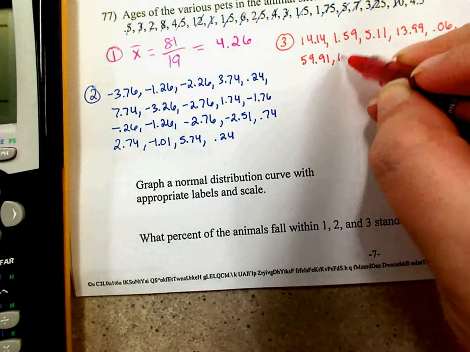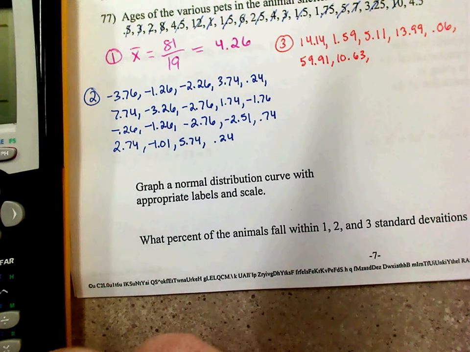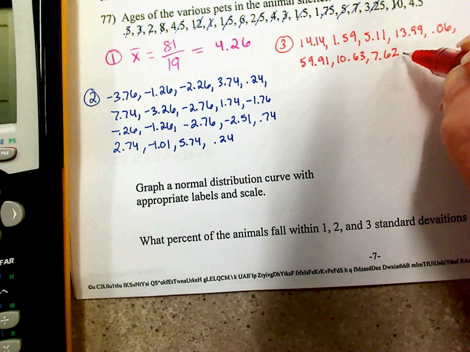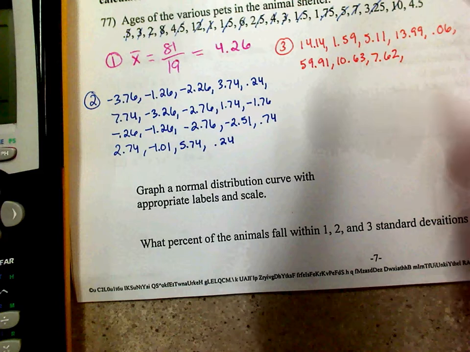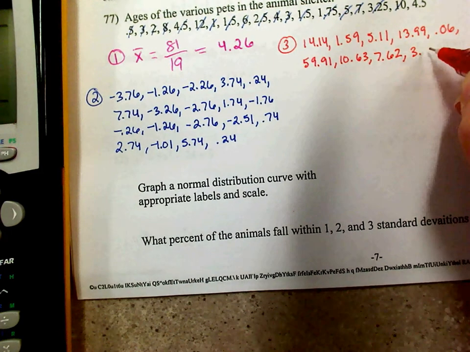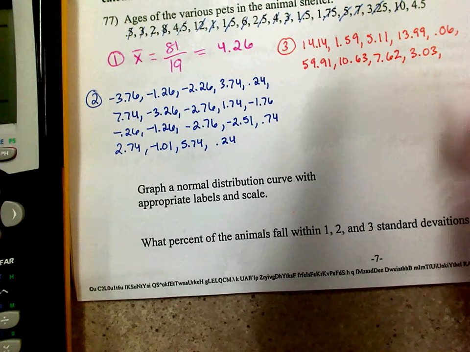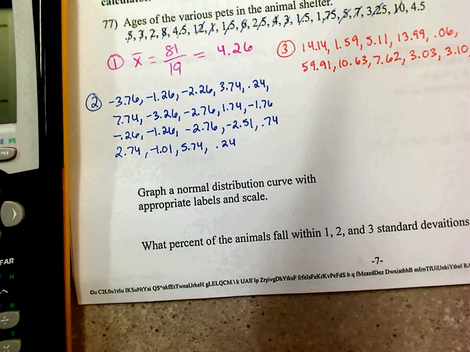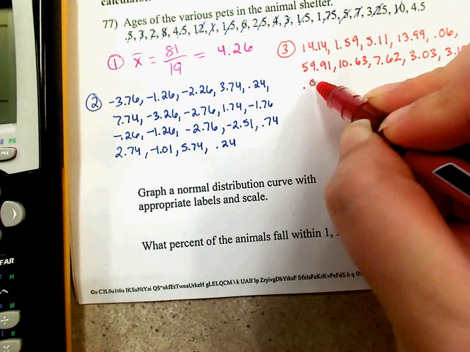10.63. 2.76. If I'm the only one doing it, then who's checking me? So 1.26.